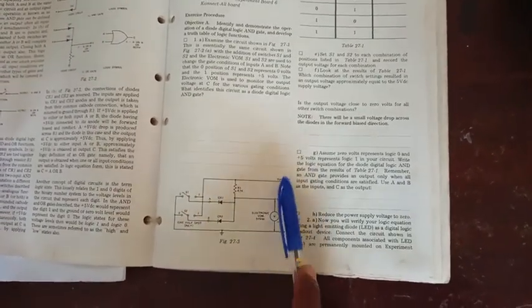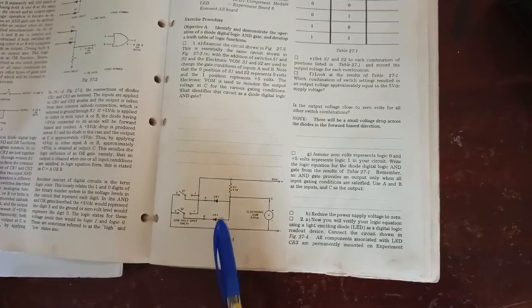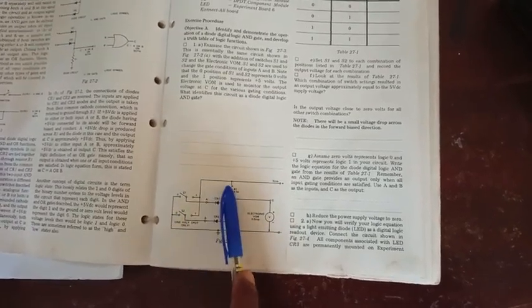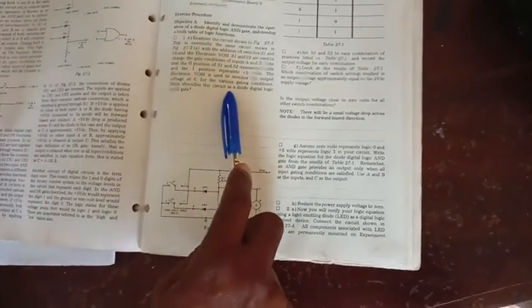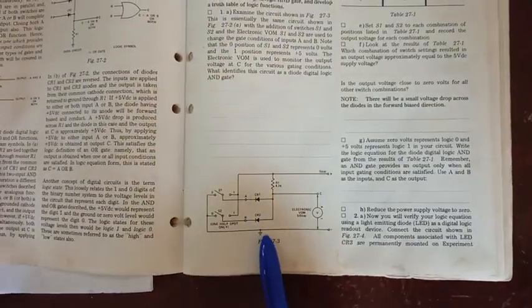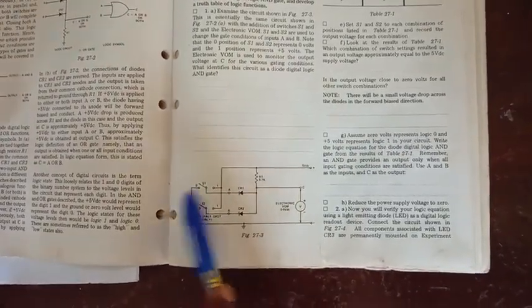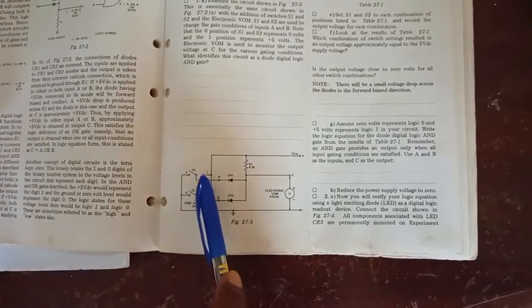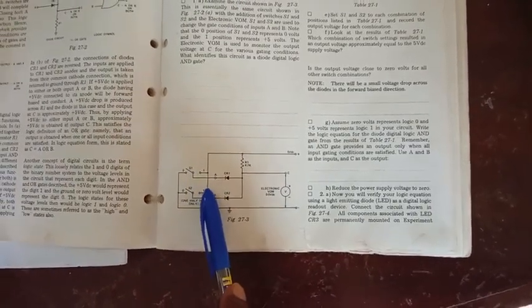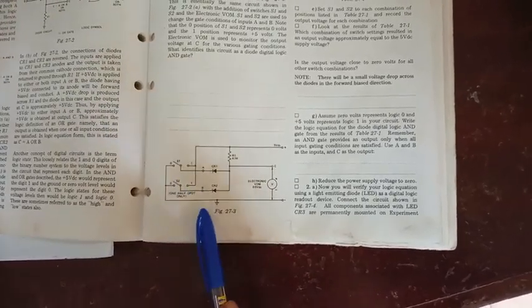But before we can have signal at the output, both diode 1 and diode 2 must be what? Forward bias. This shows what identifies the circuit as a diode digital logic AND gate, because we have two diodes forward biased. And then we have two switches to control the state of the signal of each diode.